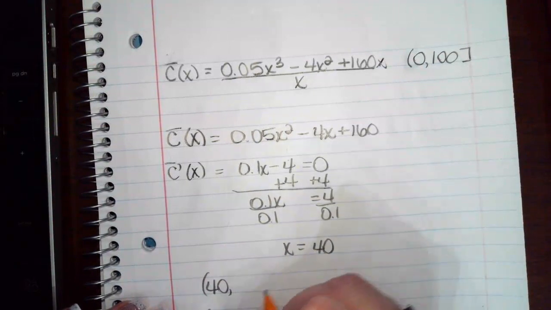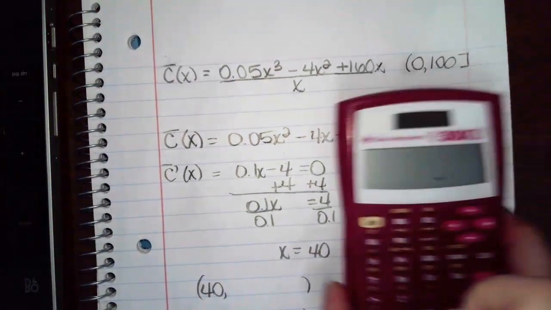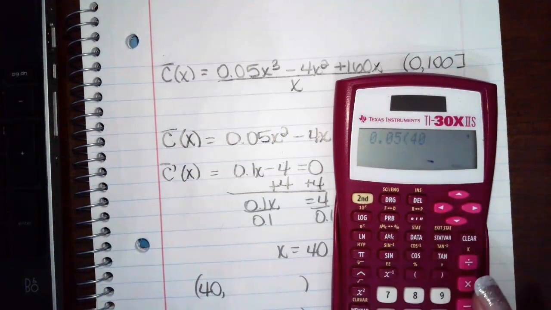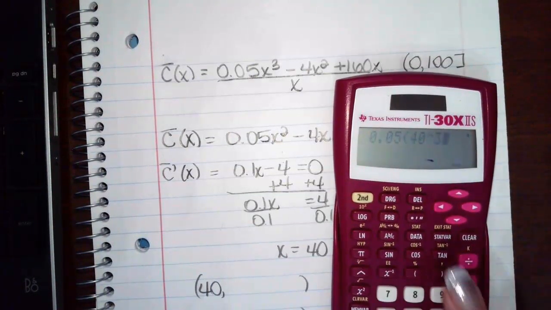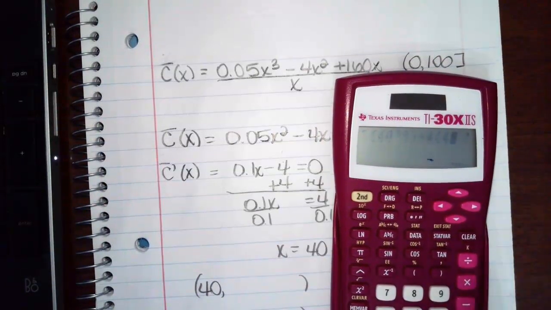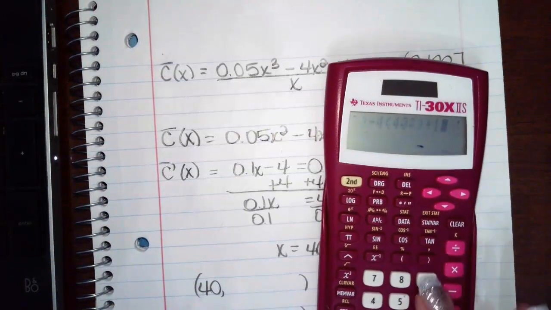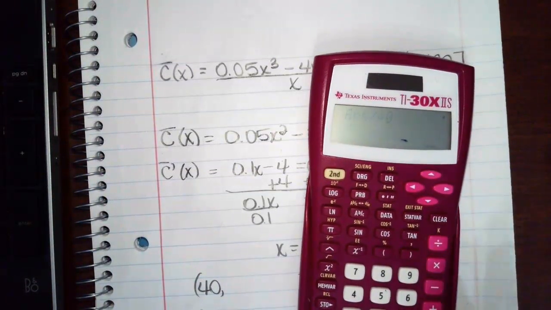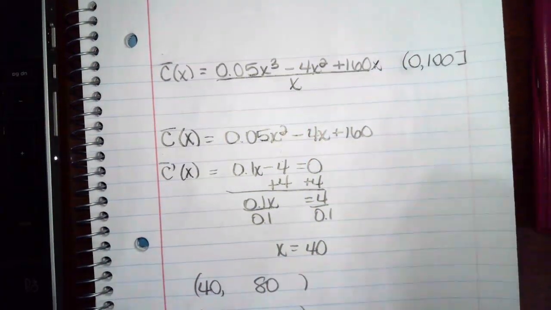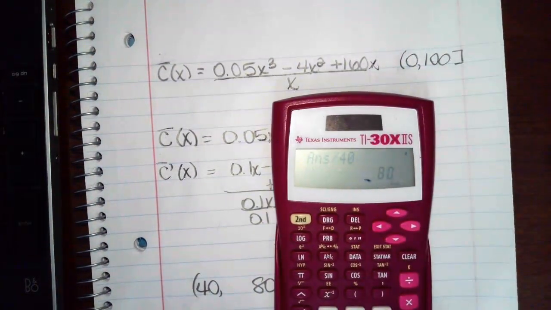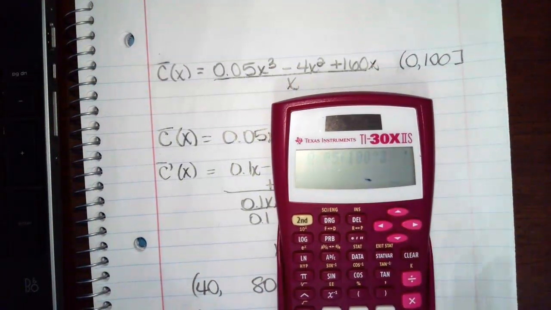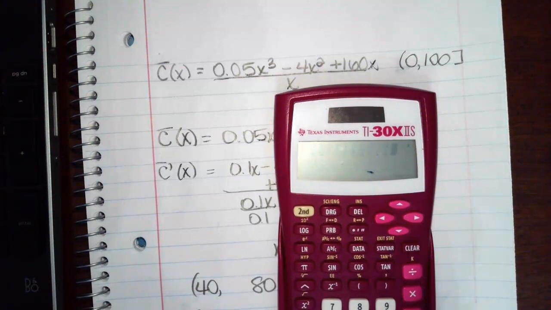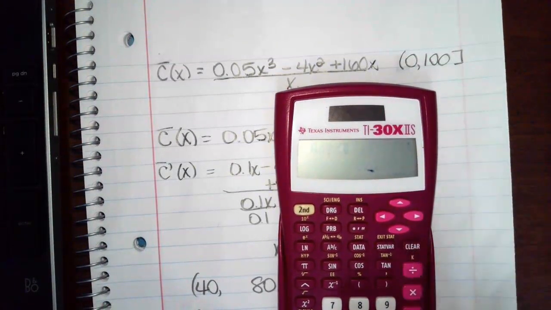So we're going to test 40 and we're going to test 100. One of those is our answer, and one of those is not our answer. So if we've got 0.05 times 40 cubed minus 4 times 40 squared plus 160 times 40, get that answer, and divide it by 40, we get 80. And if we do the same thing with 100, we get 0.05 times 100 cubed minus 4 times 100 squared plus 160 times 100, and then divide that answer by 100.